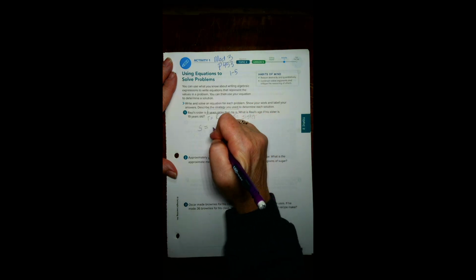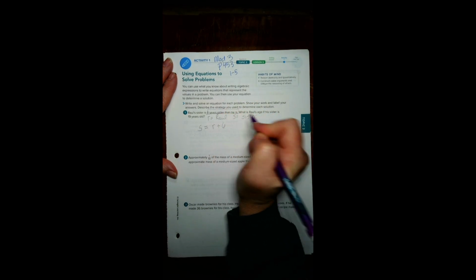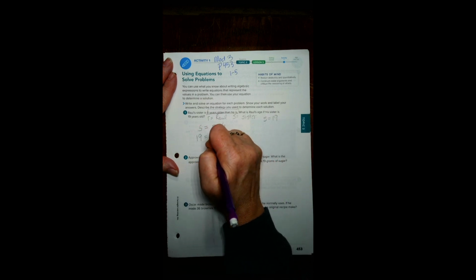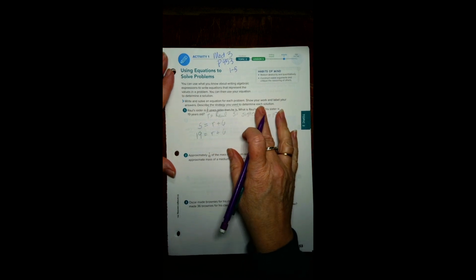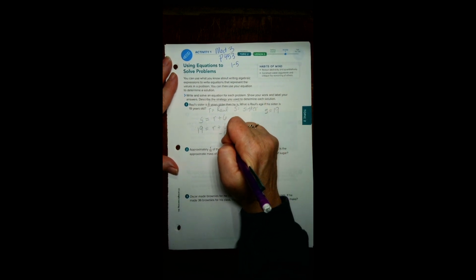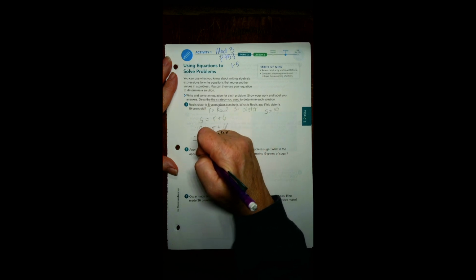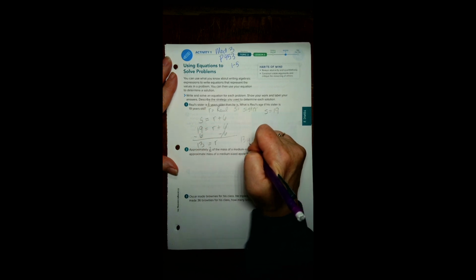So she is Raul's age plus 6. What is Raul's age if his sister is 19? So that's if S is 19, how old is he? So we'll put a 19 in here, equals R plus 6. Solving for Raul's age, the R, we'll subtract 6 from both sides. And we see that Raul is 13 years old.